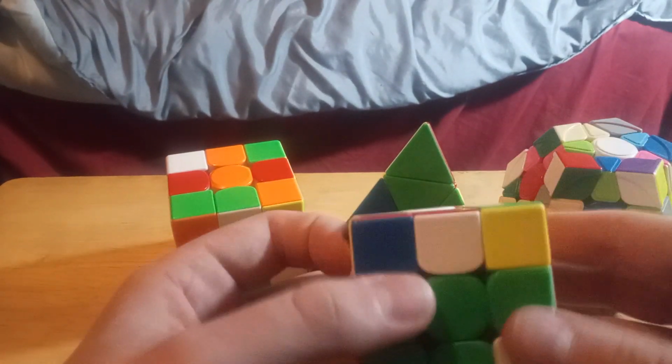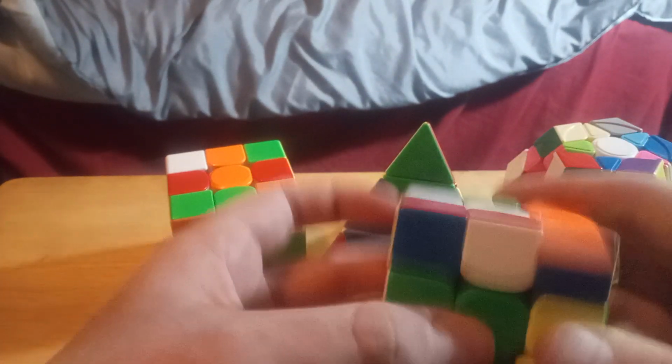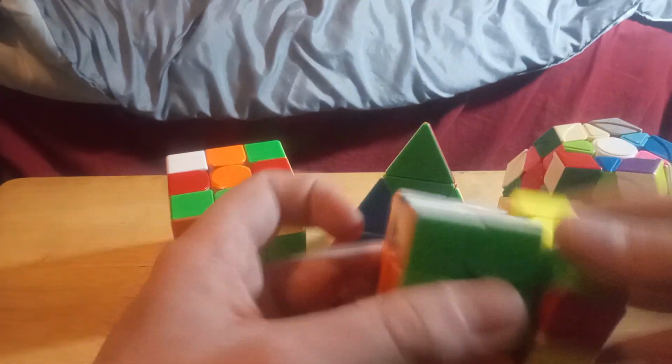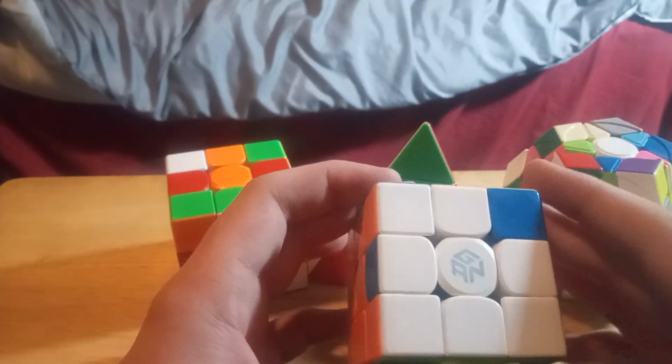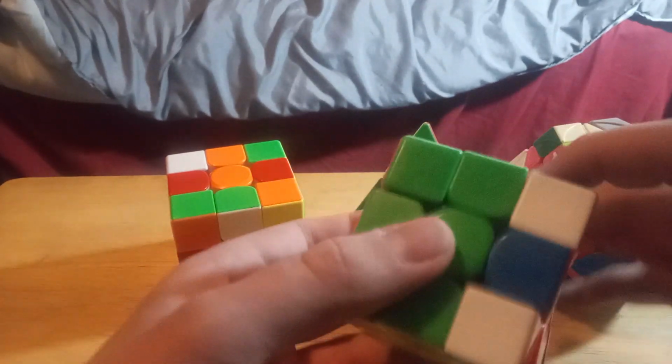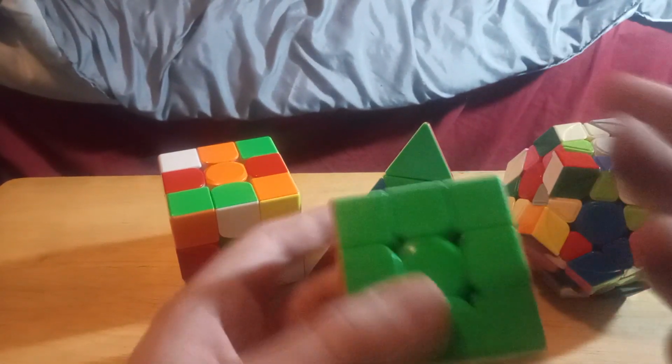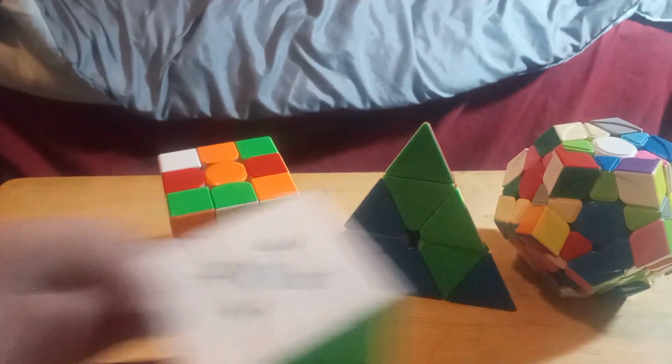And then if the buffer is ever solved, just swap it with an unsolved one. And what you do before that is you just memorize all that and then execute it with your blindfold on.